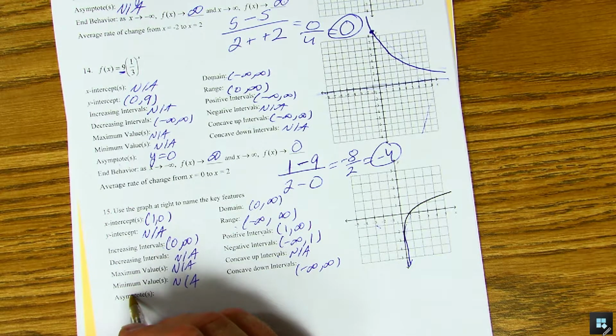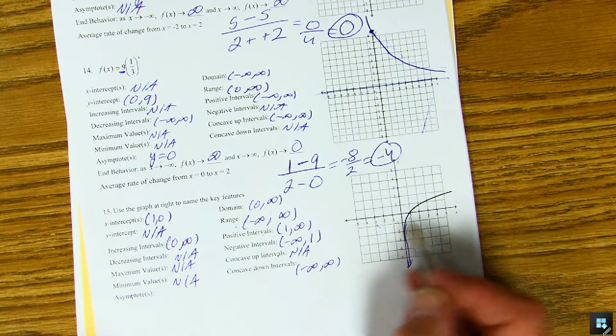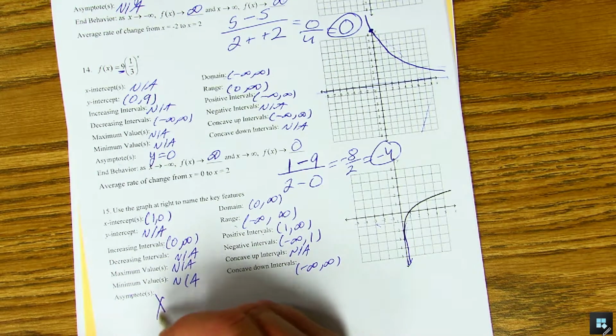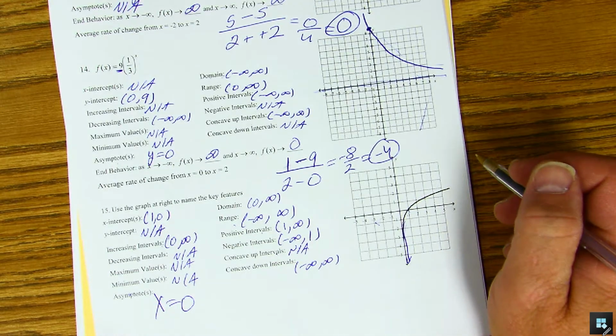Asymptote. Well, there is an asymptote, but instead of being horizontal, this one is vertical at x equals 0. We'll talk more about those as well.